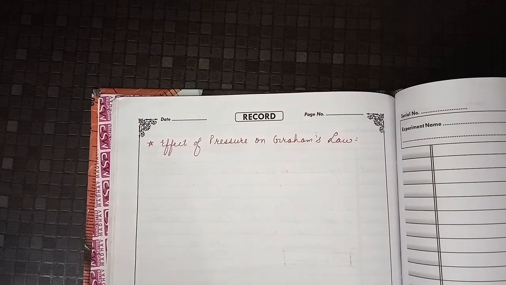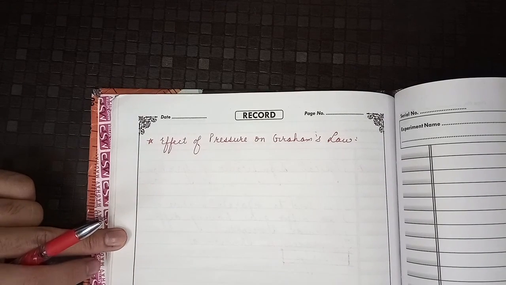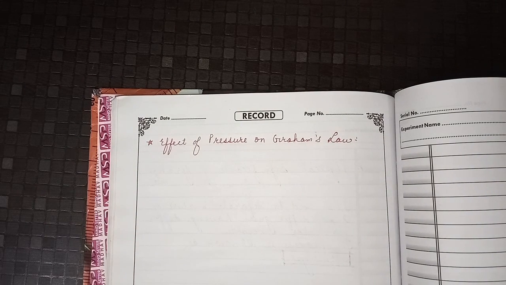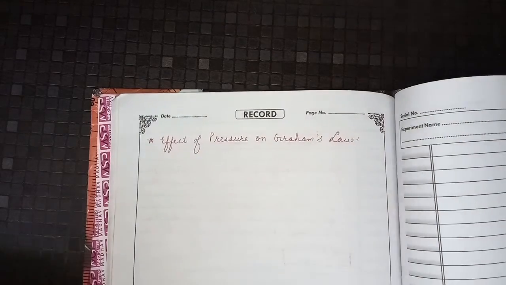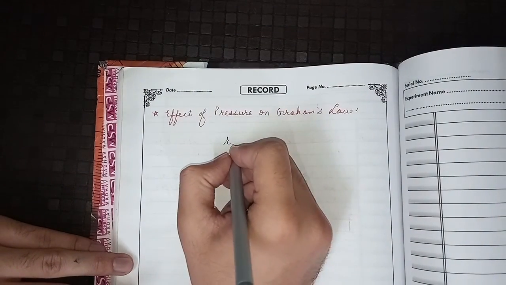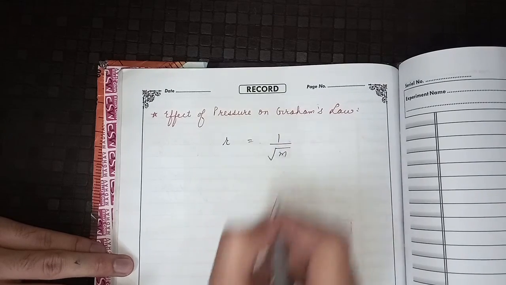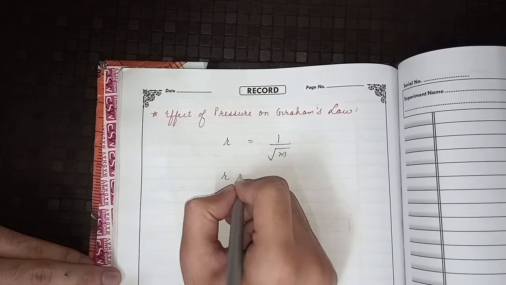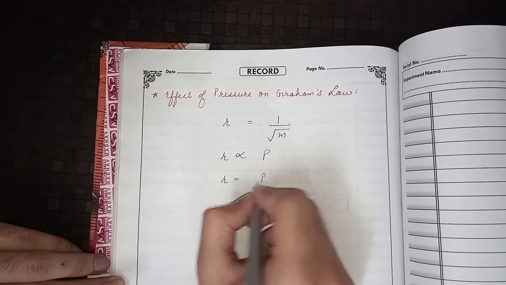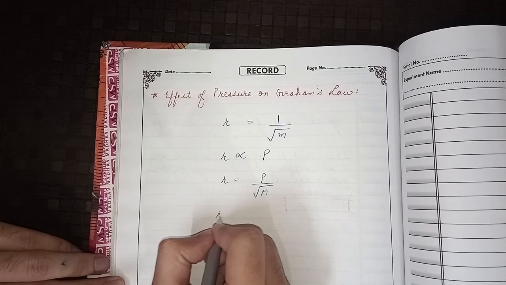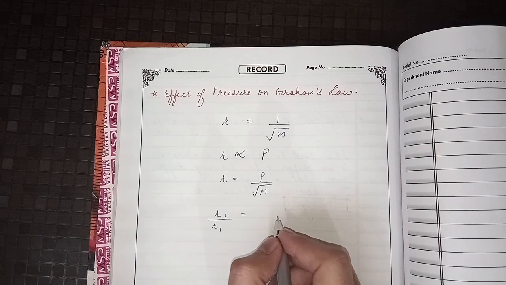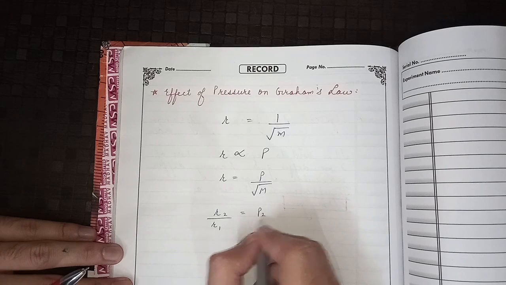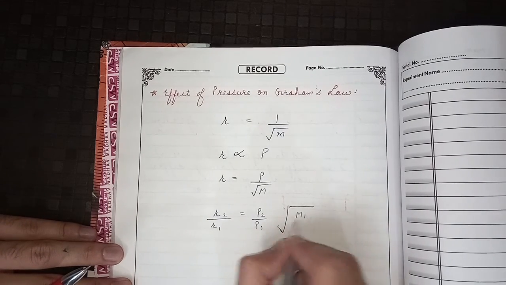Now our topic is effect of pressure on Graham's law. If we have different gases and we are checking their rate, then if a gas has higher pressure, its rate will also be higher. Now we will see how it affects our Graham's law. As we know, rate is inversely proportional to square root of molar mass, and the rate is directly proportional to pressure, so the rate becomes P over root of M. So if we are talking about two gases, R2 over R1, here pressure is directly proportional to rate, so we will write it as P2 over P1 into root of M1 over M2.